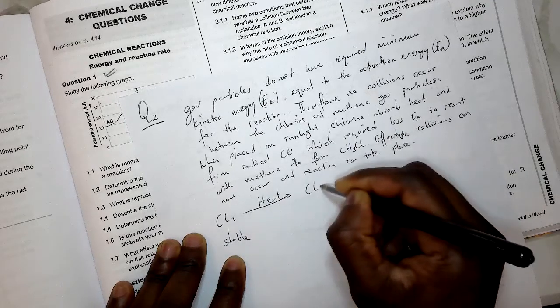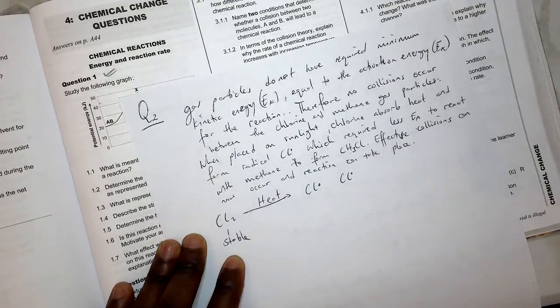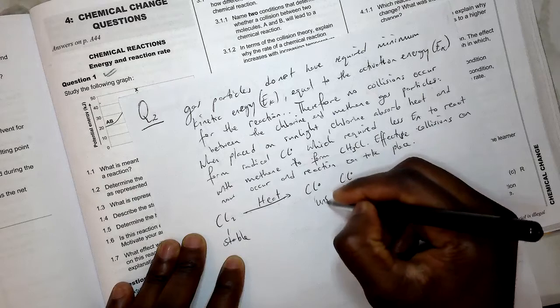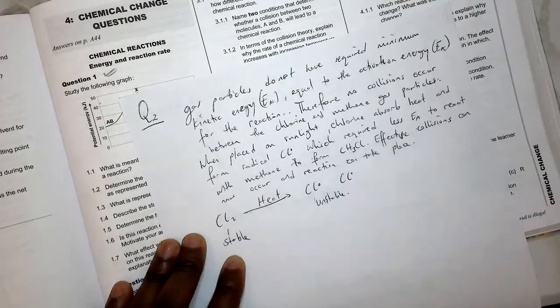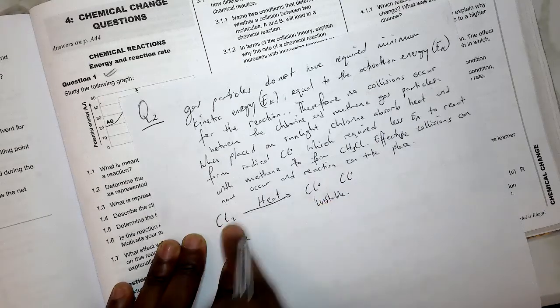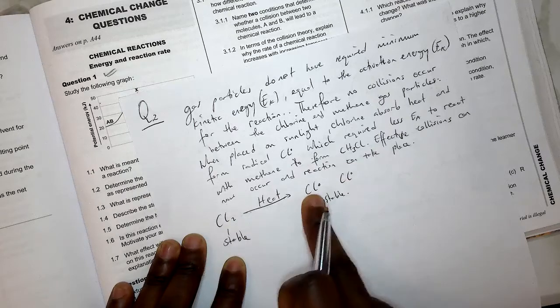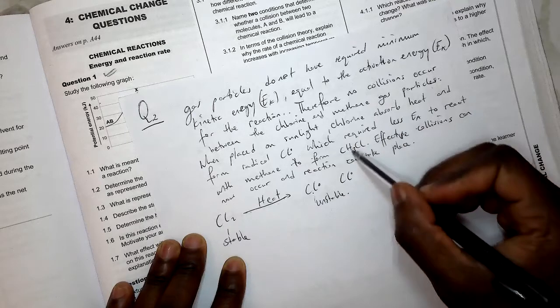When you apply heat, you form radicals. So in this case, these two are unstable. They're actually willing to react, so they will require less energy. It requires more energy for Cl2 to react than for the radicals. When it's a radical, it can quickly react with methane.